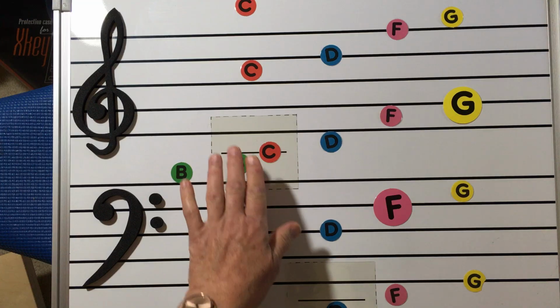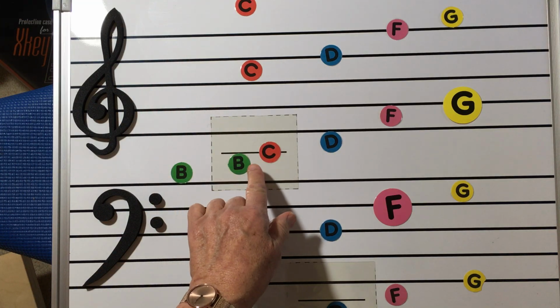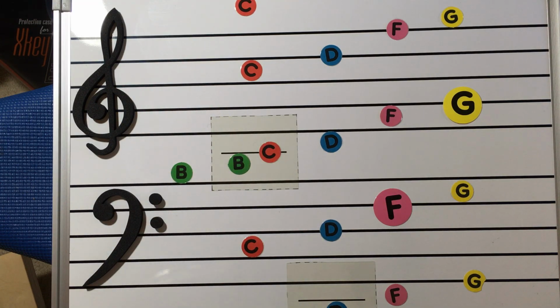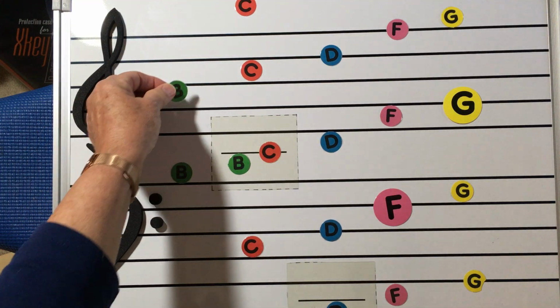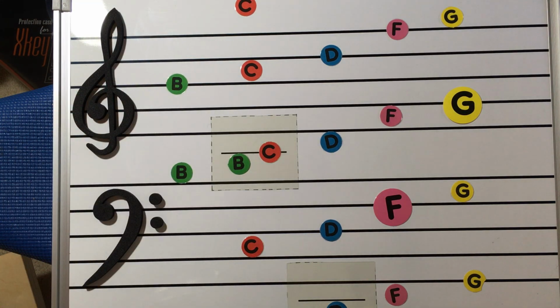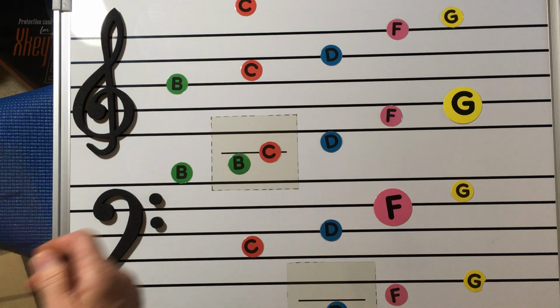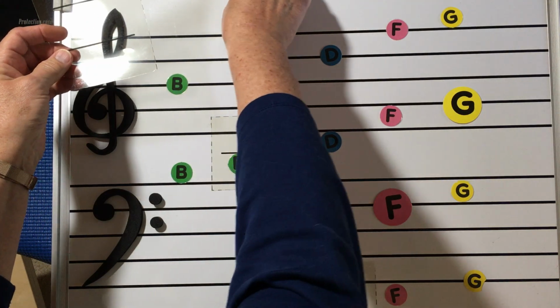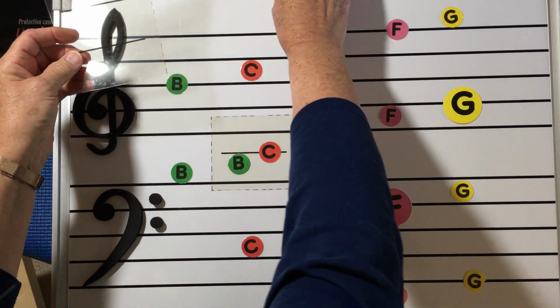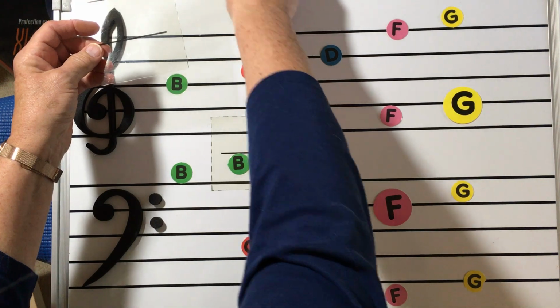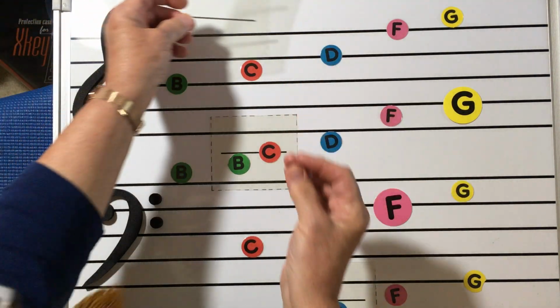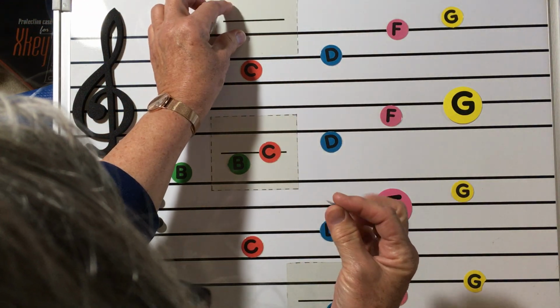This one is written in the treble staff below middle C, and this is what is written on the bass staff. Here's the B above that. And if I get this here, these don't really like to come up. 2 ledger lines.